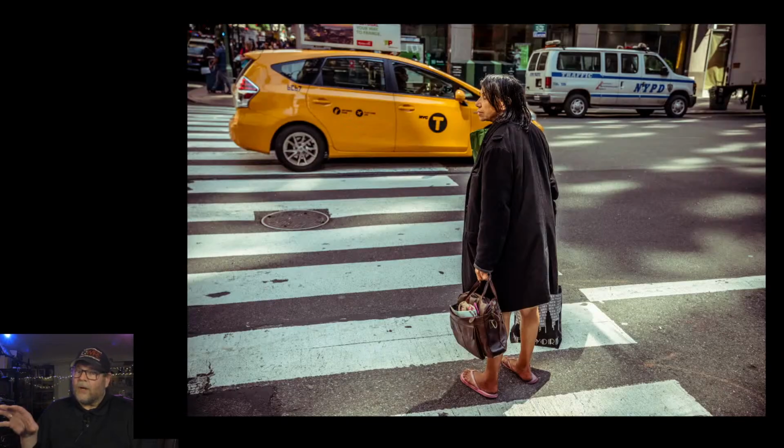Again, focus. This one I like. But does it really tell the story? Yes, it does. You have the yellow cap, you have the crossing, you have the NYPD, you have somebody that actually has a bag, Hollywood, you have slippers, insane in New York, but okay.